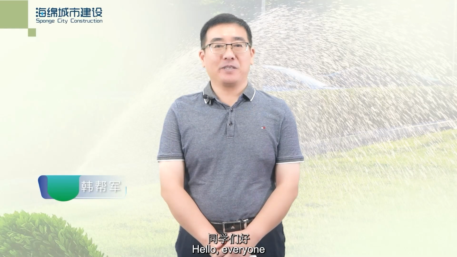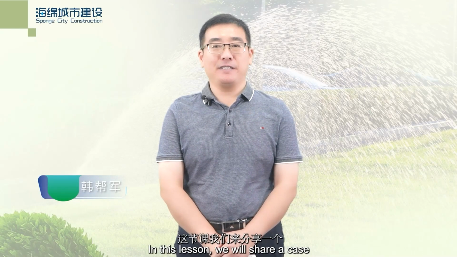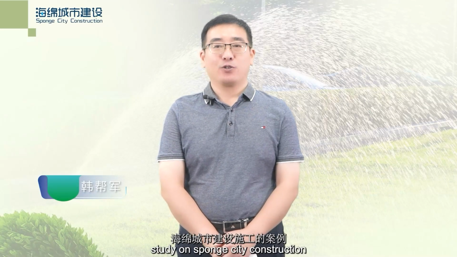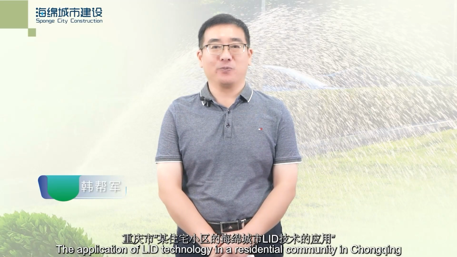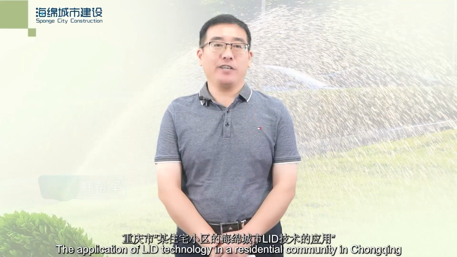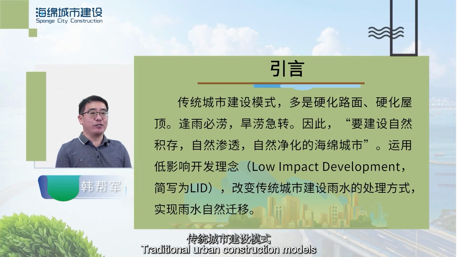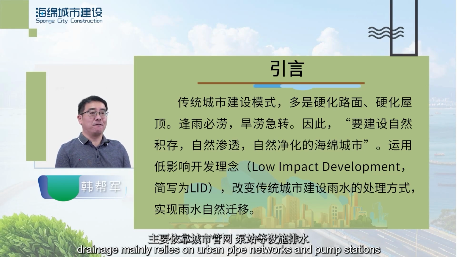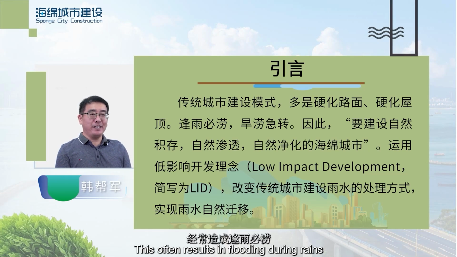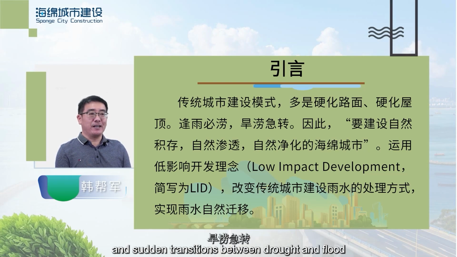Hello, everyone. In this lesson, we will share a case study on sponge city construction, the application of LID technology in a residential community in Chongqing. Traditional urban construction models feature hardened surfaces and roofs everywhere. Every time it rains heavily, drainage mainly relies on urban pipe networks and pump stations. This often results in flooding during rains and sudden transitions between drought and flood.